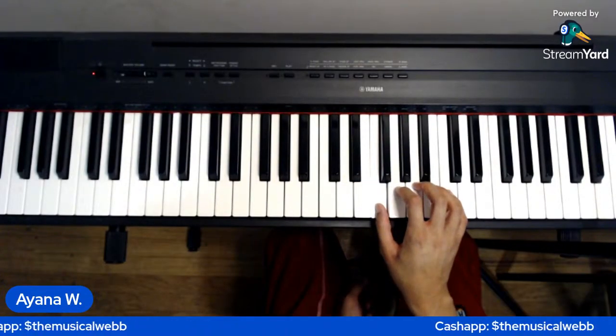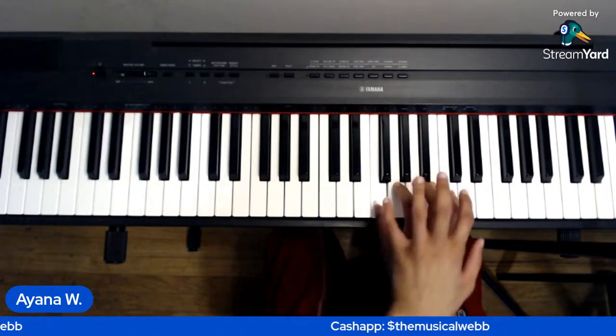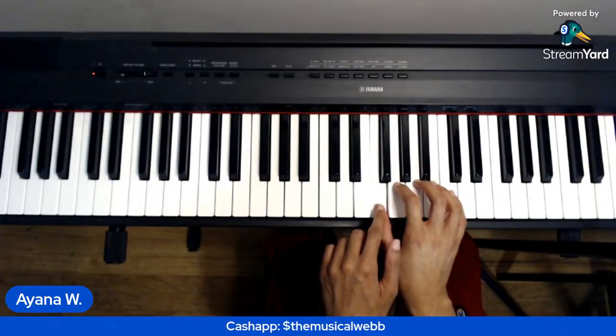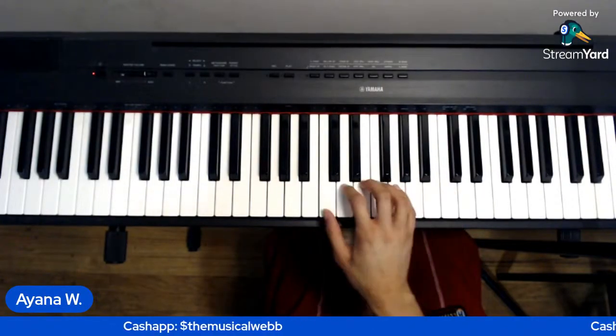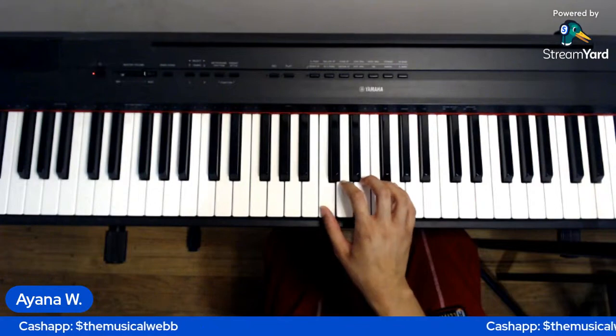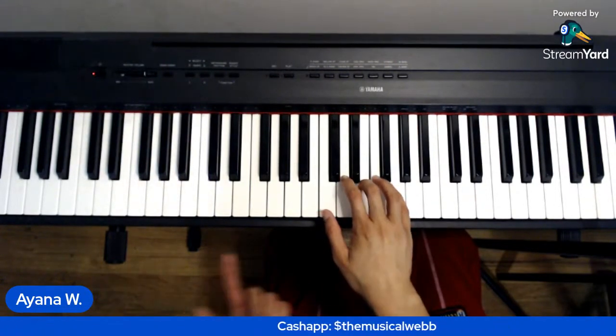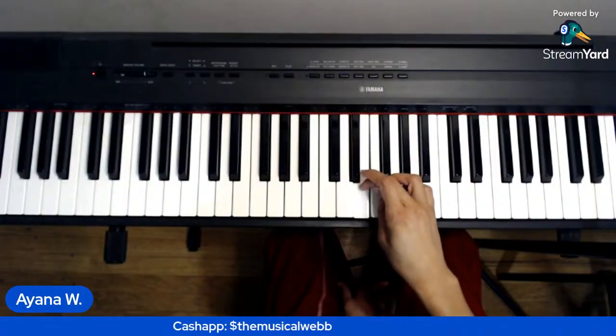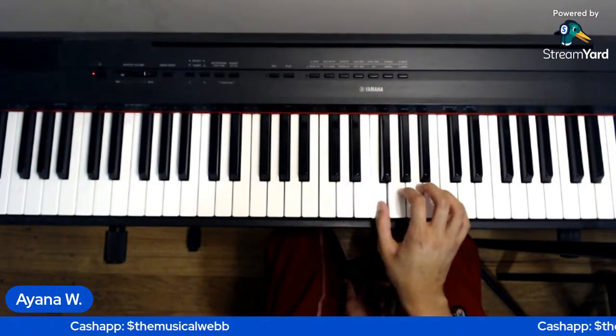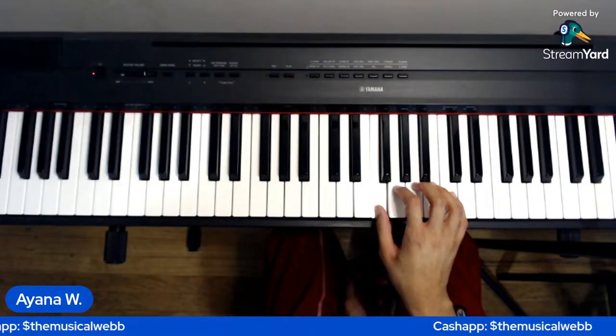And it allows you to reposition your entire hand to now be over here. So now the new anchor is F. It's no longer C. So 1 for C, 2 for D, 3 for E. Thumb comes under to play F. And then you reposition your entire hand.